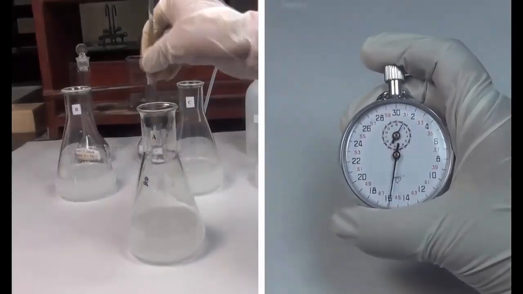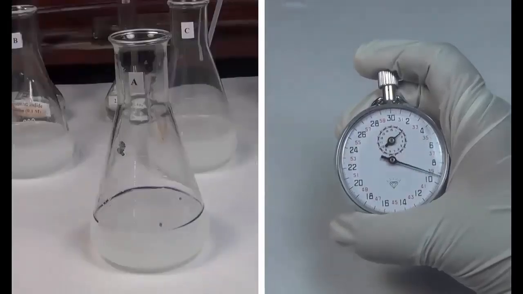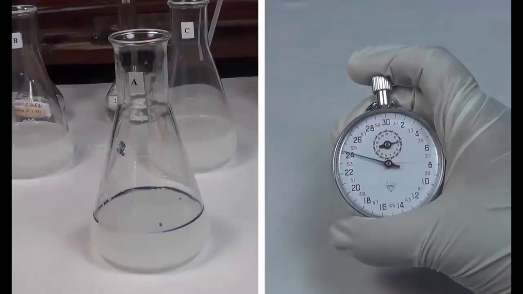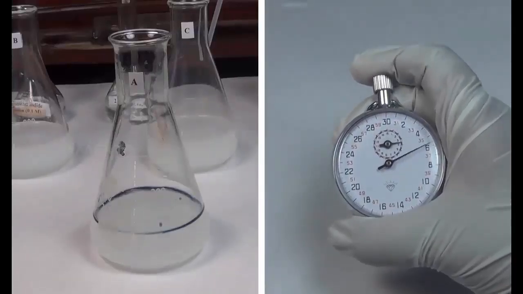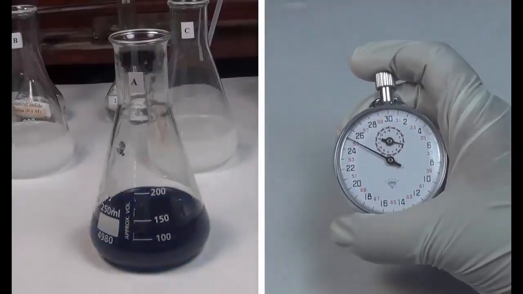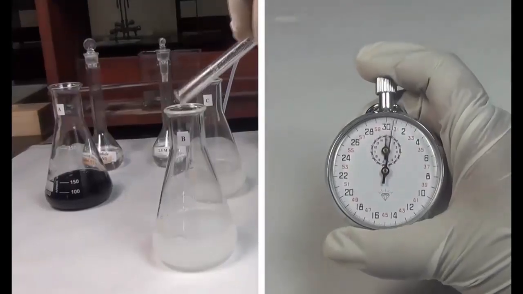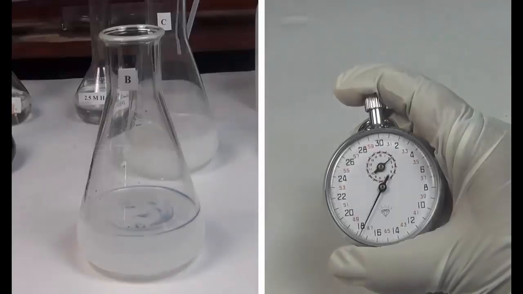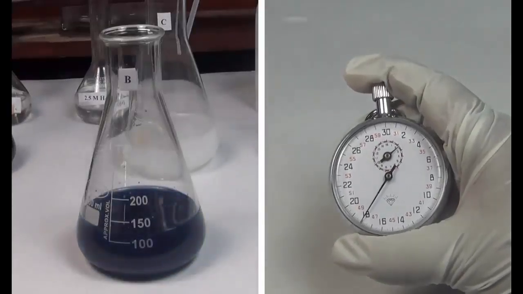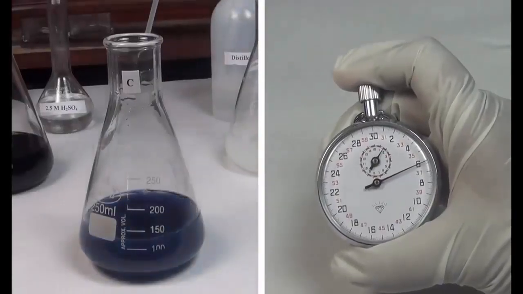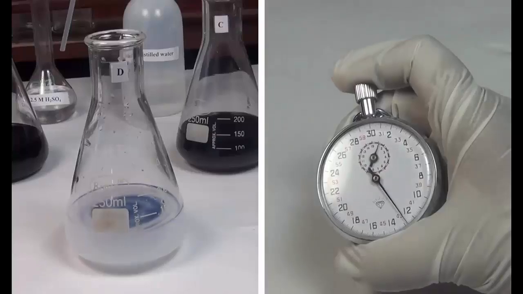Stir the mixture using a glass rod and watch for the blue color to appear. Stop the stopwatch when the blue color just appears and note down the time required for the appearance of blue color. Repeat the experiment by adding 5 milliliters of 3% hydrogen peroxide solution to flasks B, C and D, and note the time required in each case for the blue color to just start appearing.